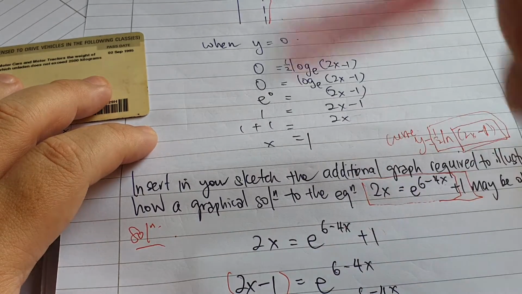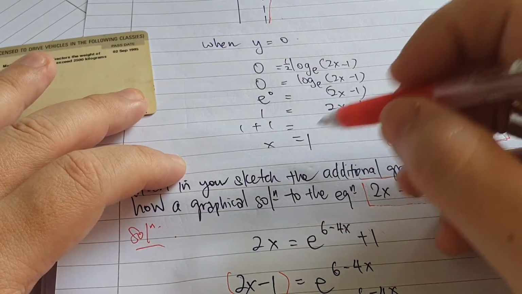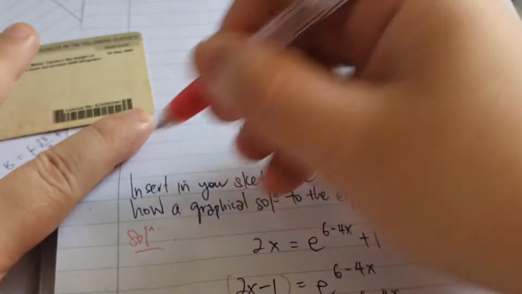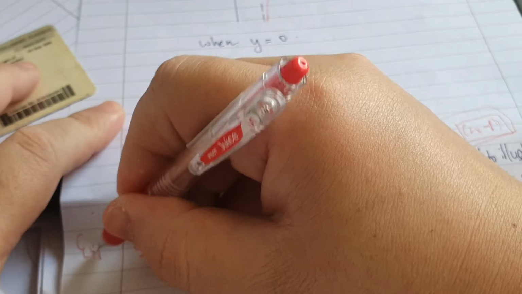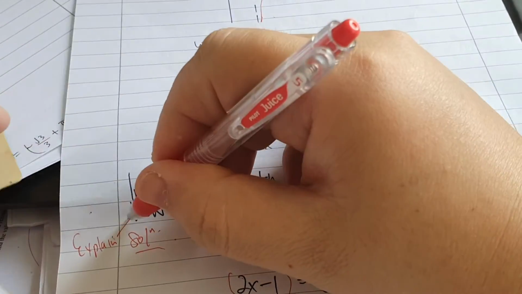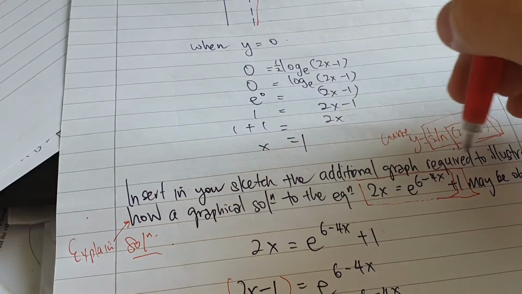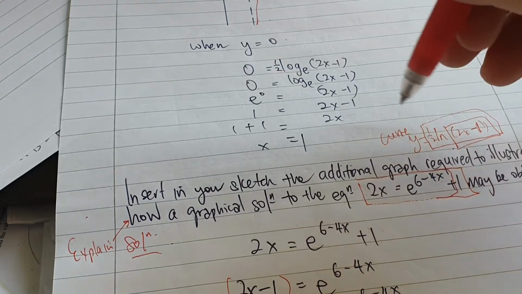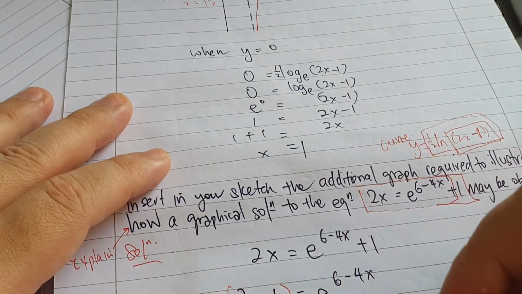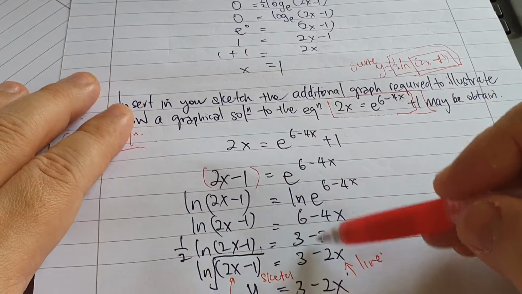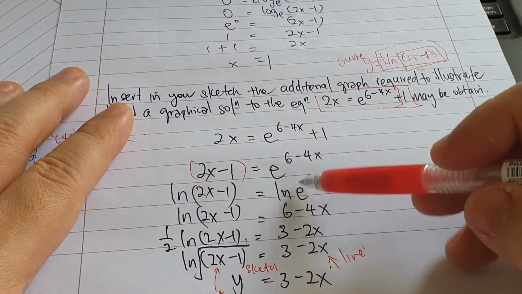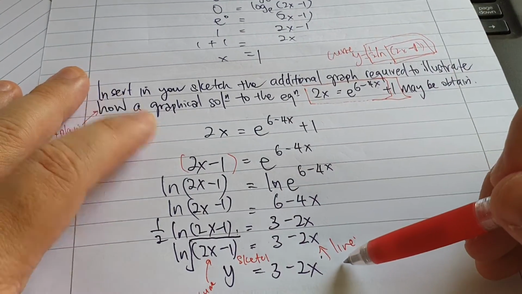A typical question will be like that. Down here, they will say explain how a graphical solution may be obtained. Then you do this working. This mathematical working is essential.